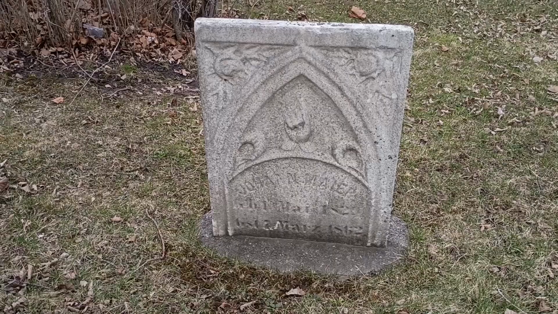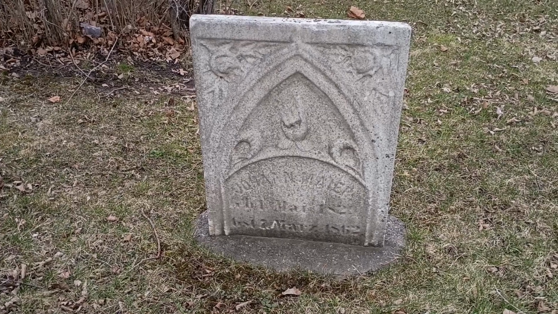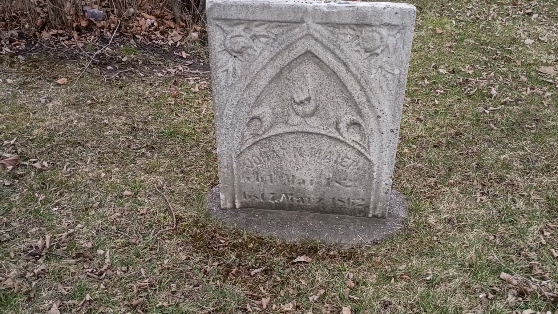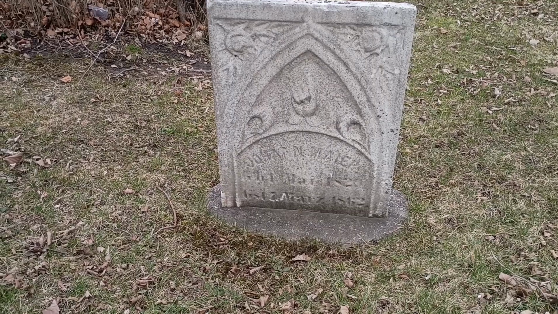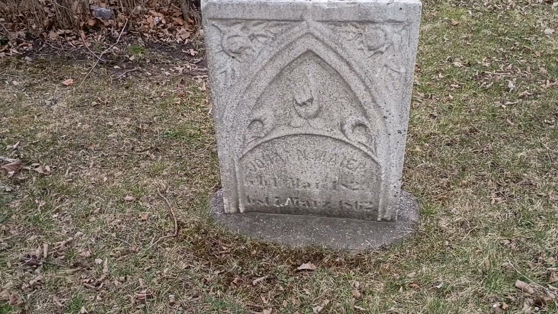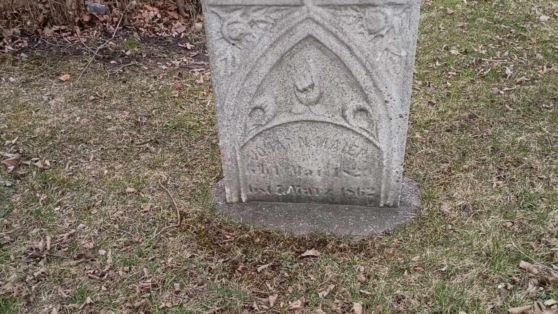It could also be interpreted as the soul has ascended. This particular stone belongs to John M. Maler. Looks like he passed away March 1826.